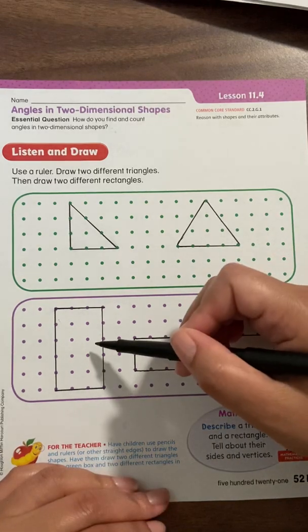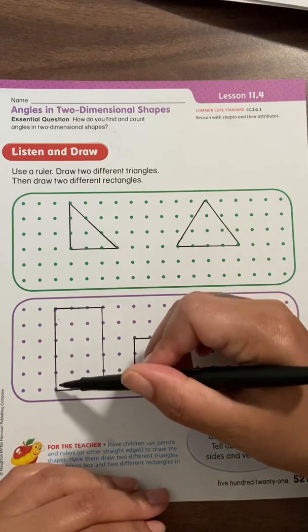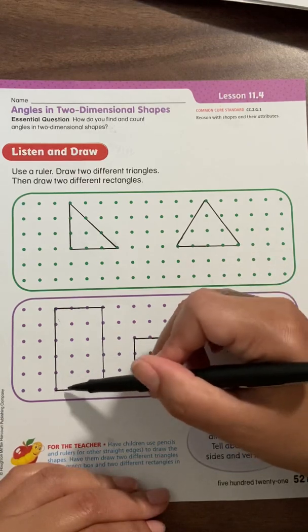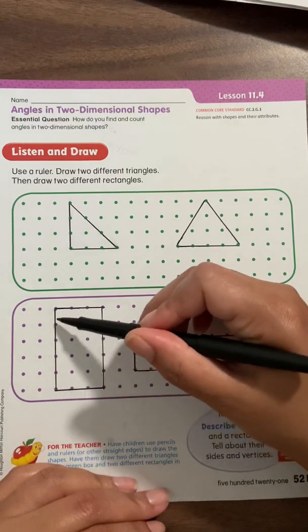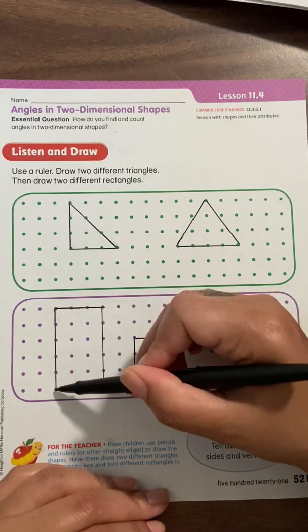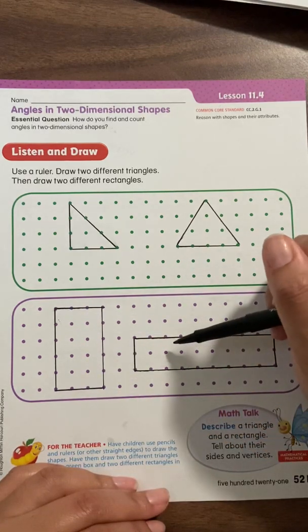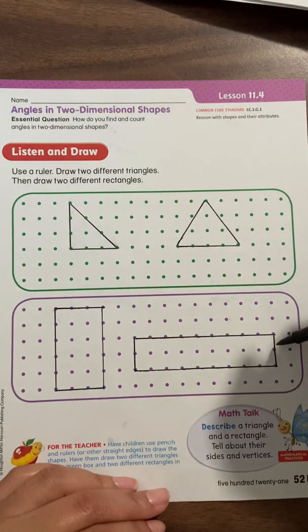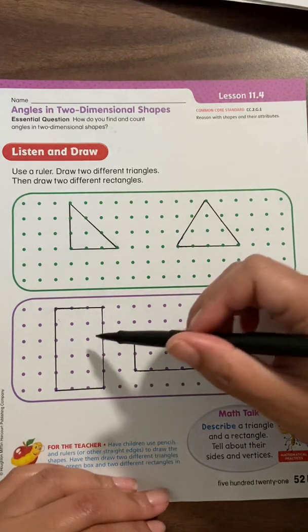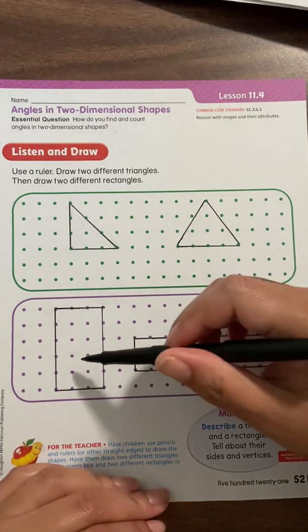Okay, for the rectangle, again, they're still both rectangles. They just look a little different. This one is wider because it's four dots going across, and then it's tall with six dots going up and down. Whereas this rectangle here is pretty long with 10 dots going across, but it's short with only three dots going up and down. So they're both rectangles. They're just one is longer than the other.